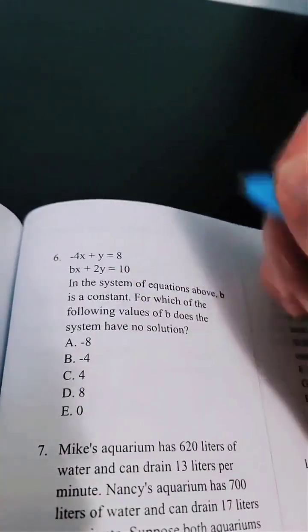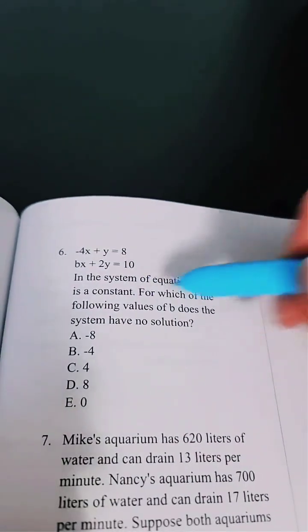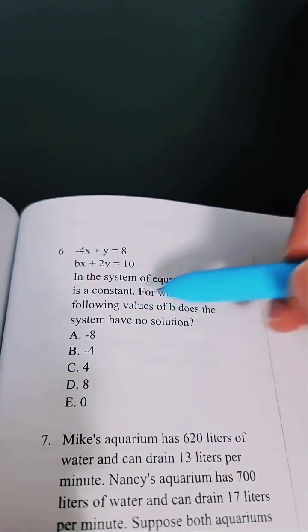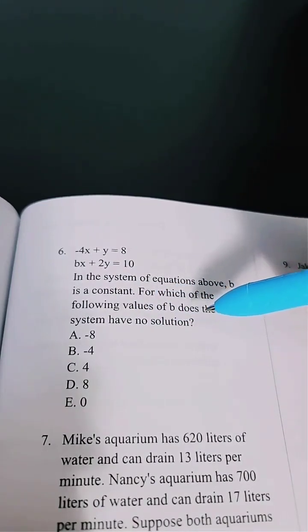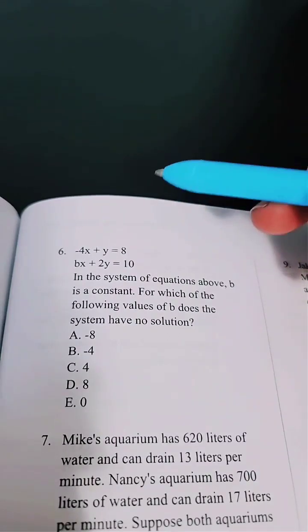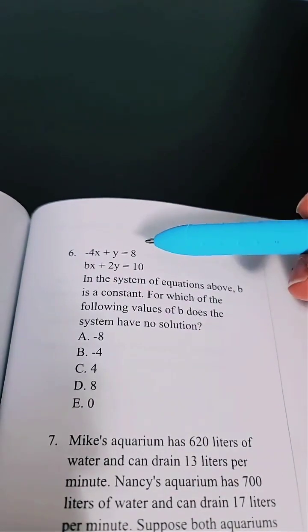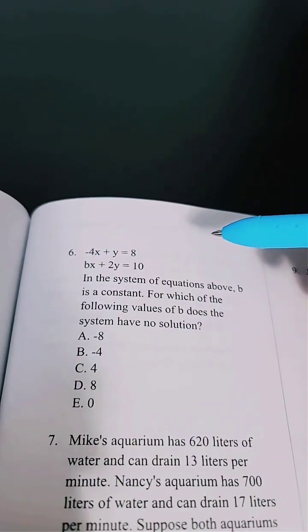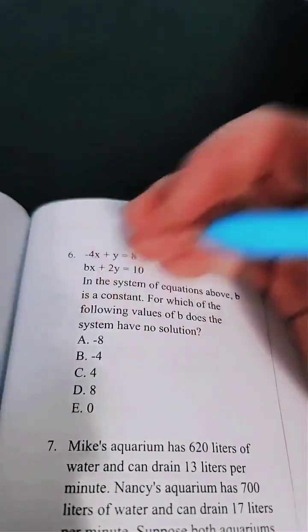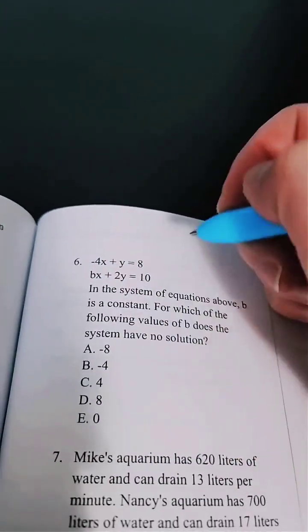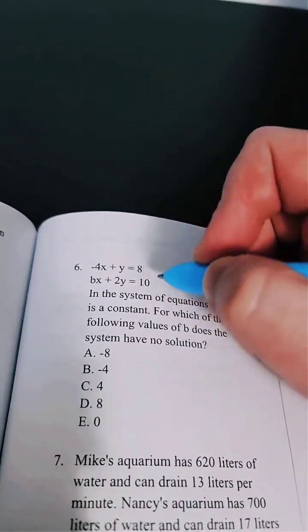So let's keep going. Number 6. It says, in the system of equations above, b is a constant. For which of the following values of b does the system have no solution? No solution would be like we have the same equation but different numbers that they're equal to, because then that's not possible, they're never going to intersect. So let's see how we can make that work.